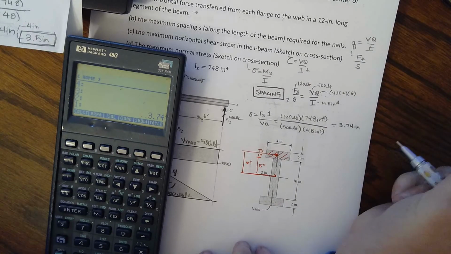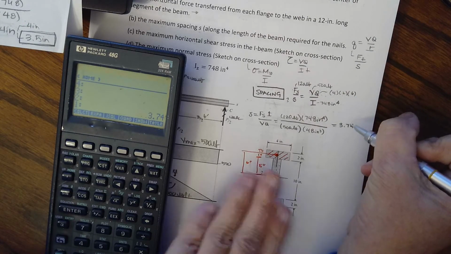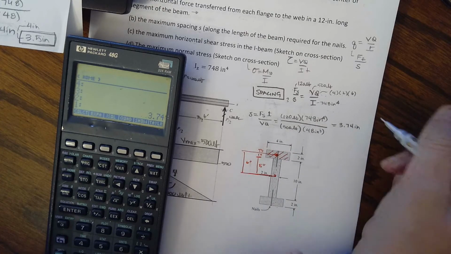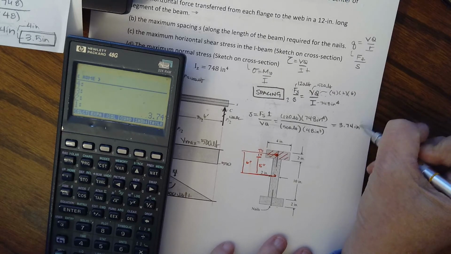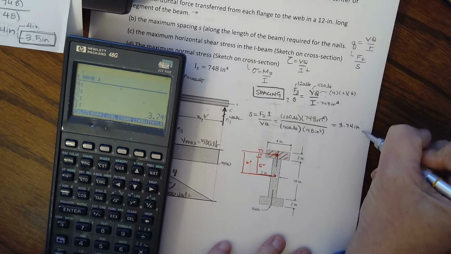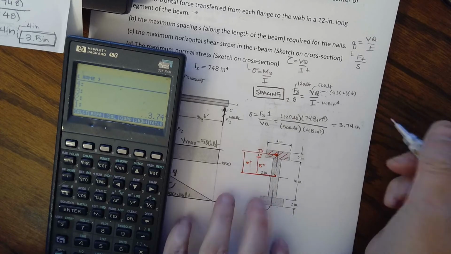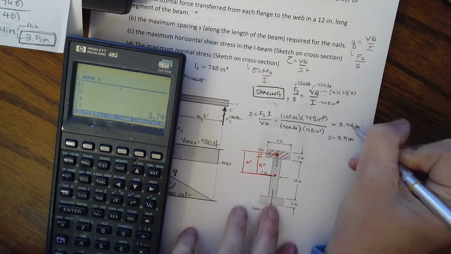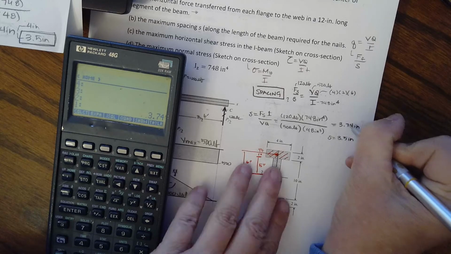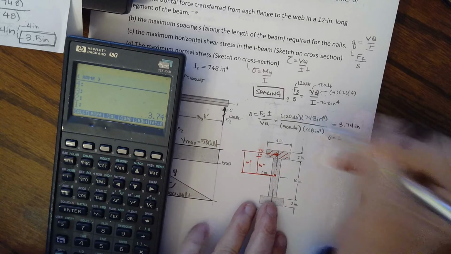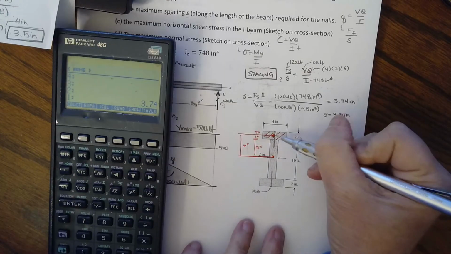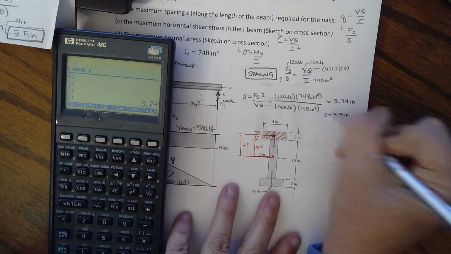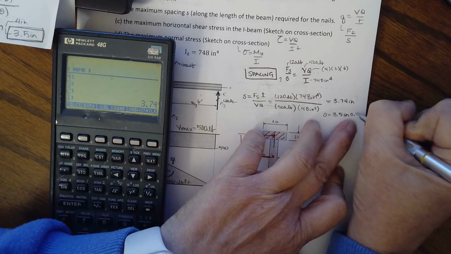Now, usually we're not going to tell somebody that they have to nail every 3.74 inches. We're going to give them more of a rounded number. Do I want to round up to 4 or 3.75, or do I want to round down? If we wanted them at every half inch on center, my spacing is going to have to be 3.5 inches. This is the maximum I can have them apart. The farther apart I make them, the higher force I need in that nail. So my spacing, whether I'm looking at the top or the bottom, and whether I'm looking on any length of my beam, has to be 3.5 inches on center.